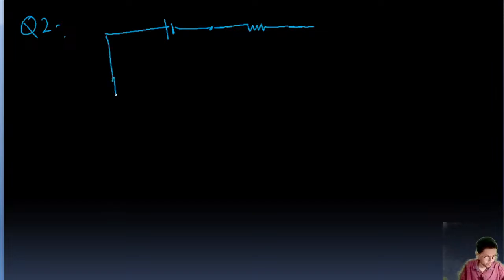Question number 2 is... I'll make a diagram first. So this is going to be like this. This is the figure.